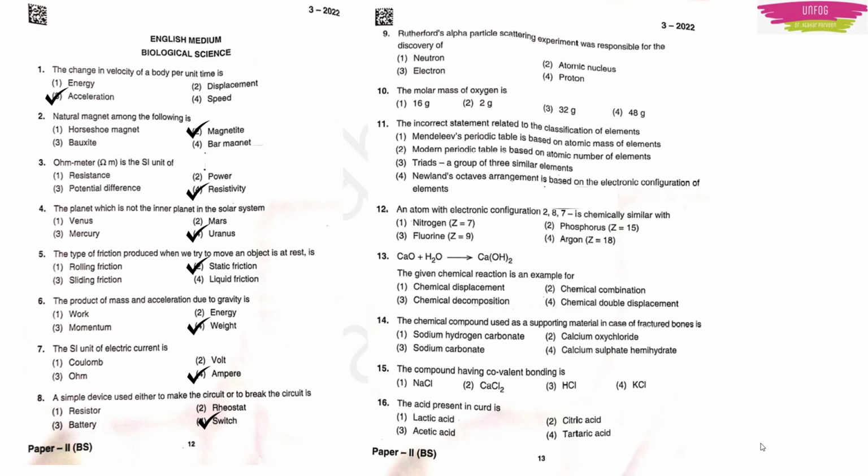Next, question number 9. Rutherford's alpha particle scattering experiment was responsible for the discovery of, yes, it is the nucleus. The alpha particle scattering gave the conclusion that there is something in the center of the atom, a bulk of matter, which was the nucleus.